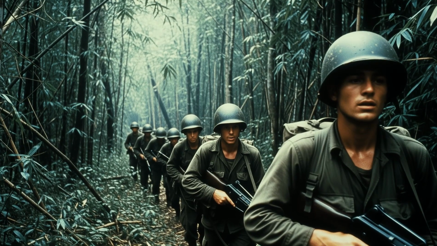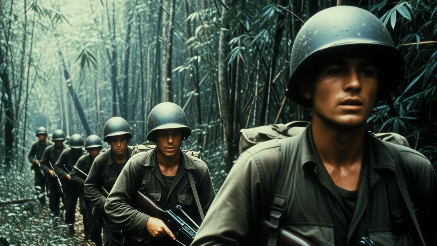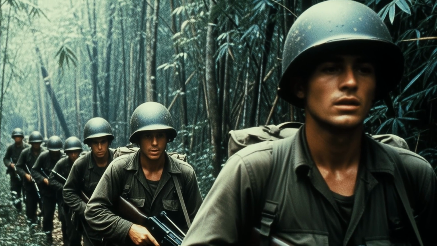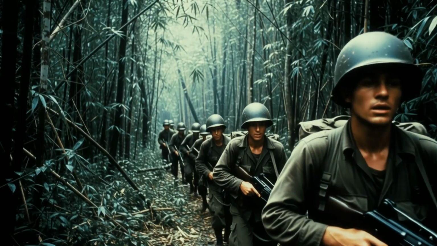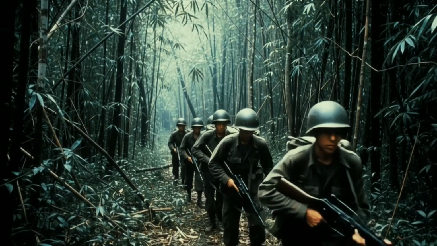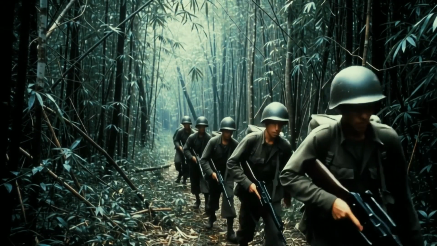Vietnam's vast and complex jungle terrain made the war even more difficult. The enemy hid in the jungle, and attacks could happen anywhere at any time. Soldiers had to remain tense day and night without rest. The war placed a heavy burden not only on their bodies, but also on their minds.